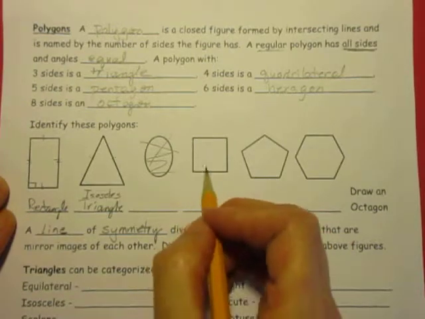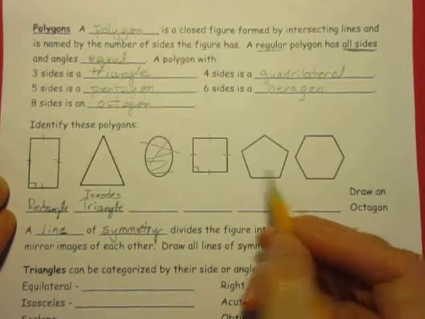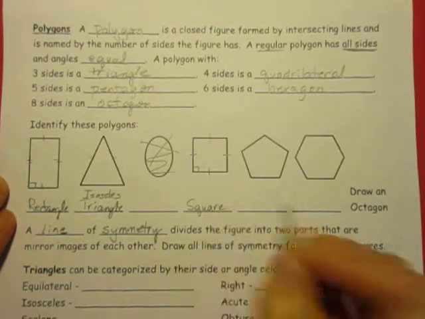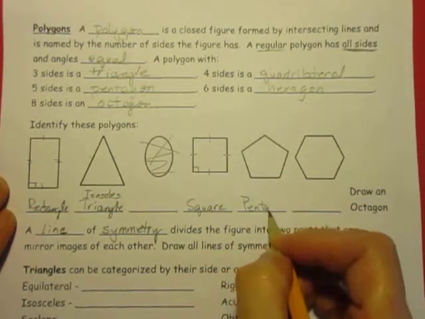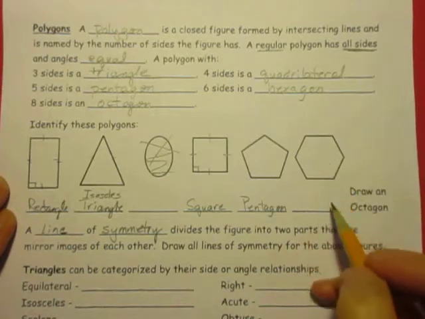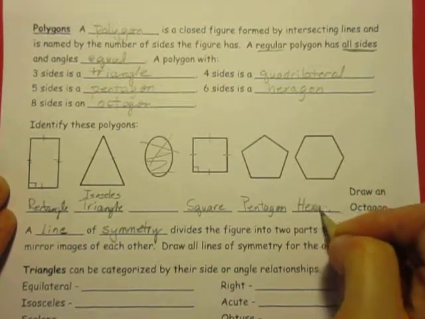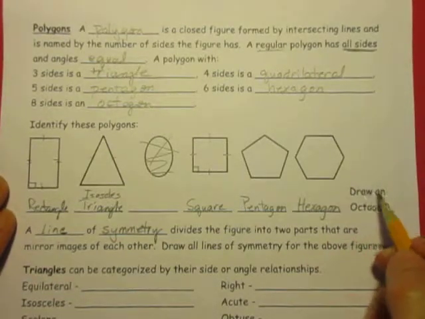This looks like it's a square. It looks like all four sides are equal. Looks like the angles are at right angles to each other. So we're going to call that a square. This is a five-sided figure. That's going to be a pentagon. And I was trying to make this look like a regular hexagon. And I am not going to put us through drawing an octagon because I slaughter them.